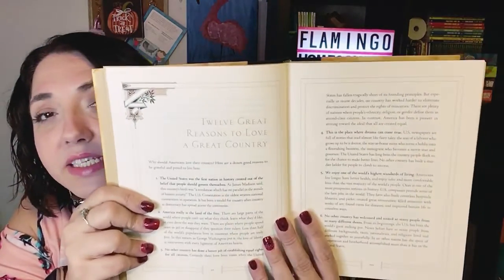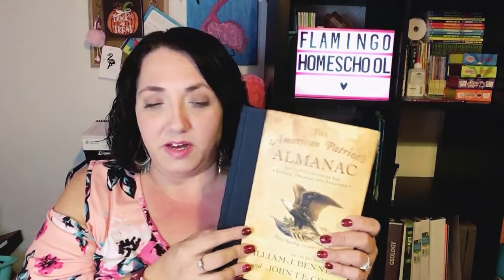So it has really, really good stories that my kids are like, wow. And just really cool things that you didn't really know about America, people that you may have known about but didn't really know about, if that makes sense. And it's just a really, really neat book to give you some of that American history.